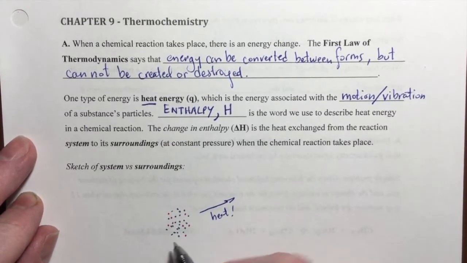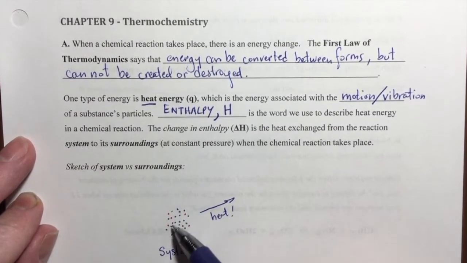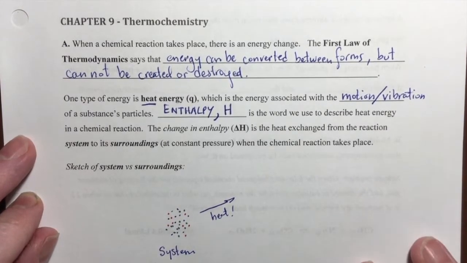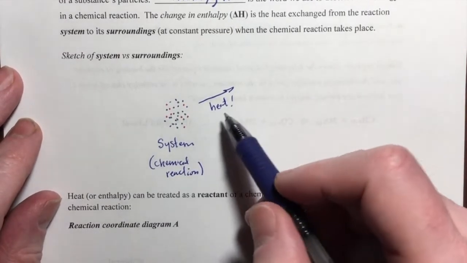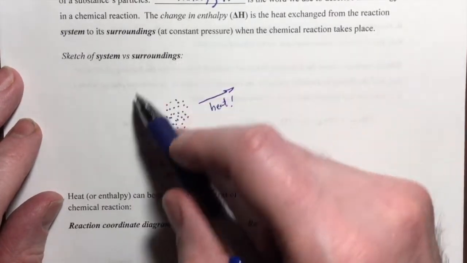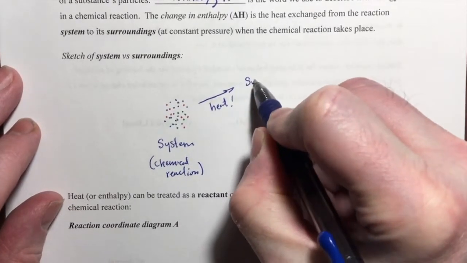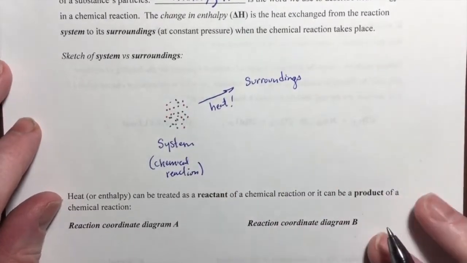So the system here refers to the chemicals that are reacting. That's the chemical reaction. And the surroundings refer to the area or the universe around the system. That surround that system.